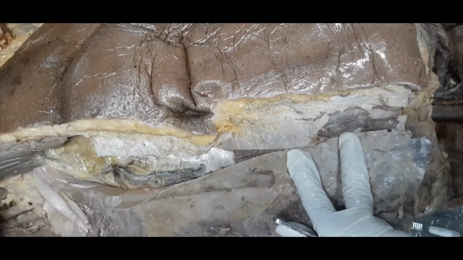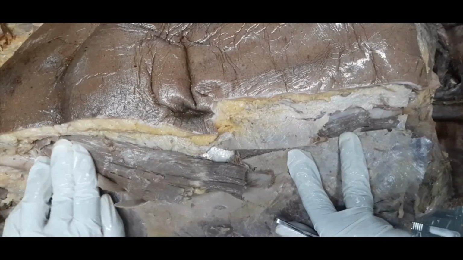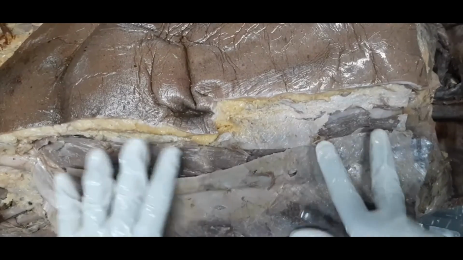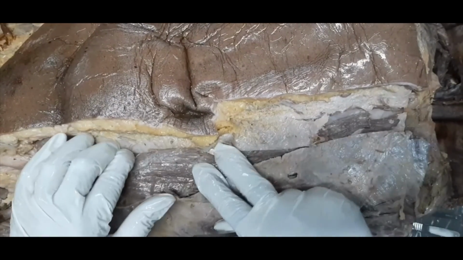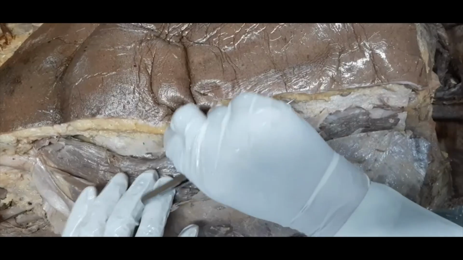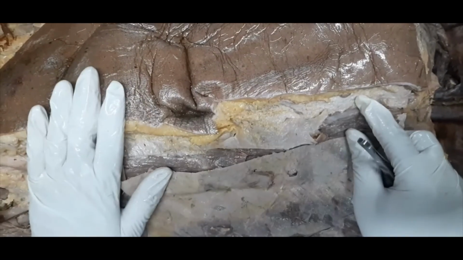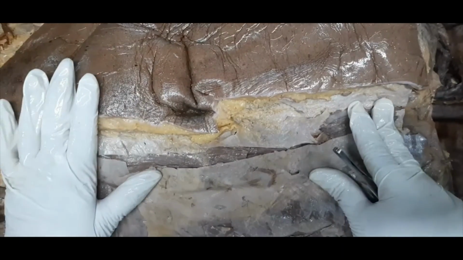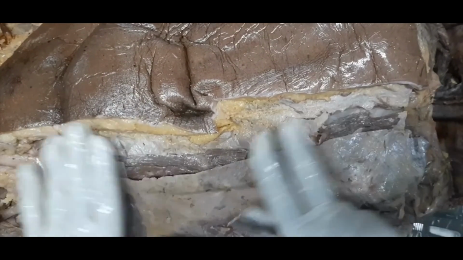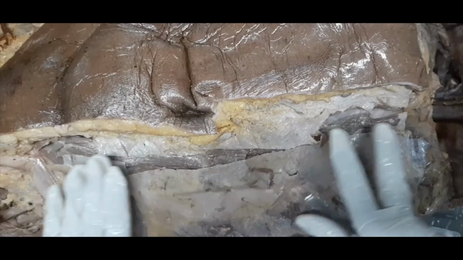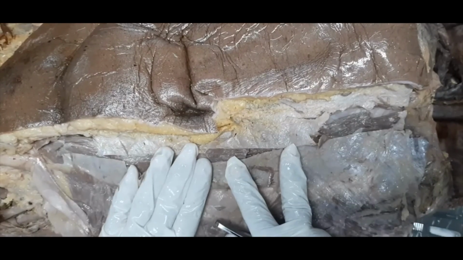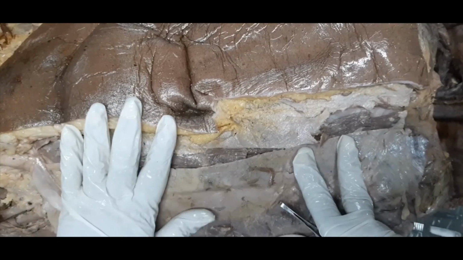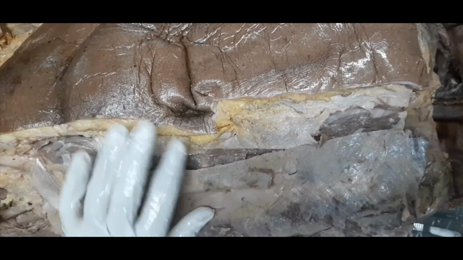Another action is that it holds the abdominal viscera and restricts distension of the abdomen. But its most important action is to raise the intra-abdominal pressure and to hold the intra-abdominal viscera inside.